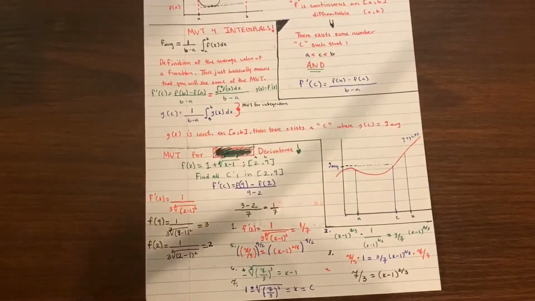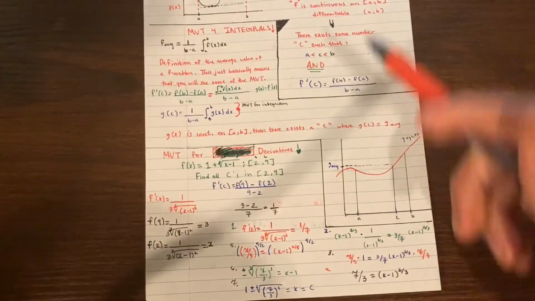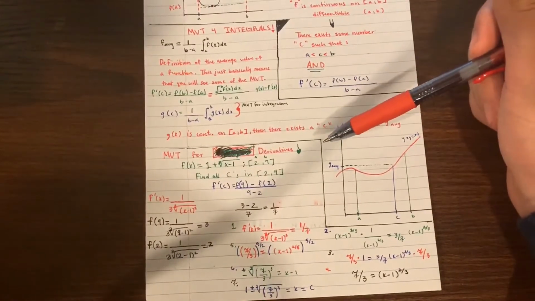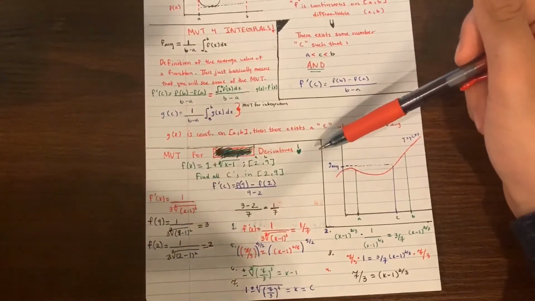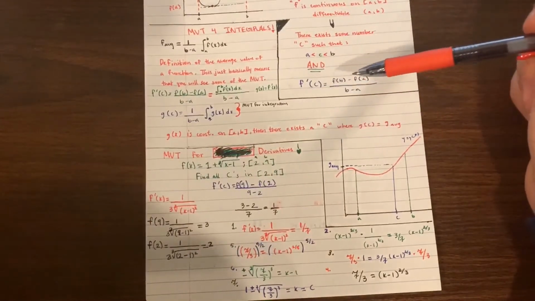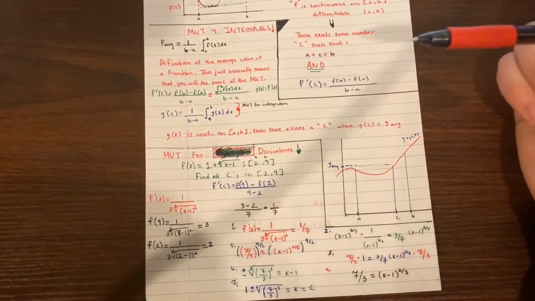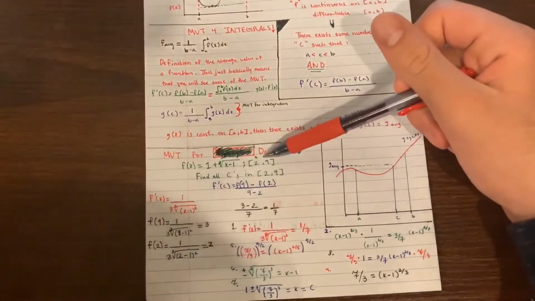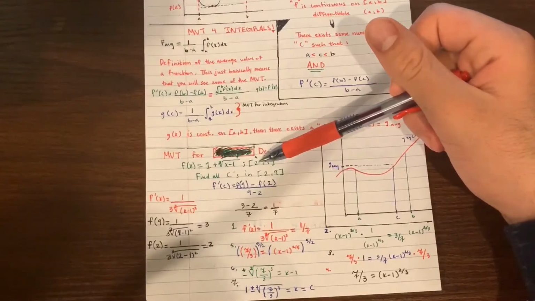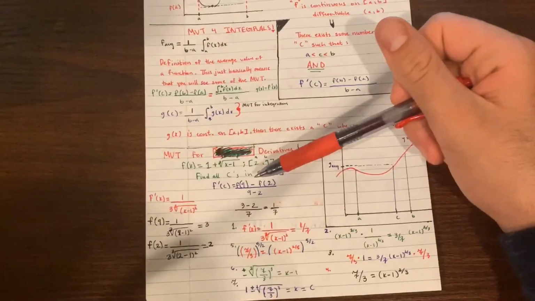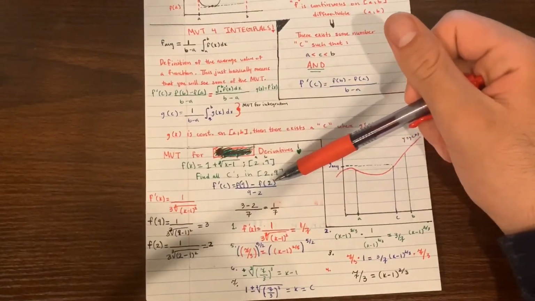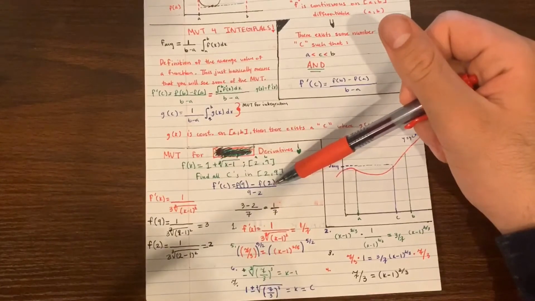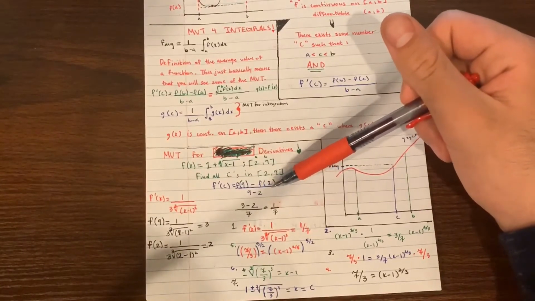So let's start with continuous. We said the mean value theorem is f derivative of c equals f of b minus f of a over b minus a. We already have our a and b: 2 is our a and 9 is our b. So f of 9 minus f of 2 over 9 minus 2.